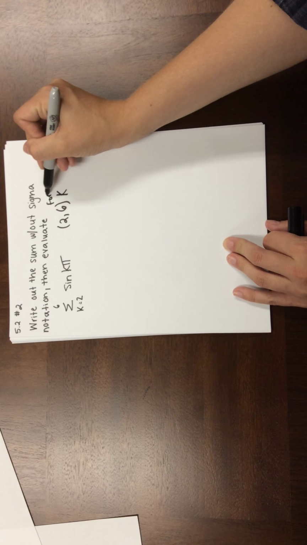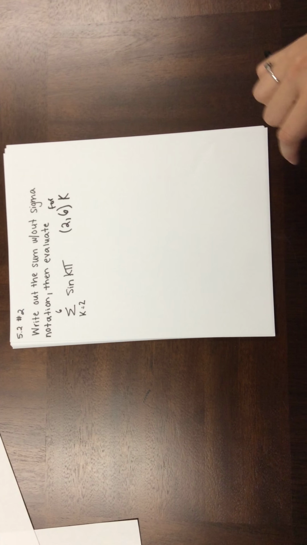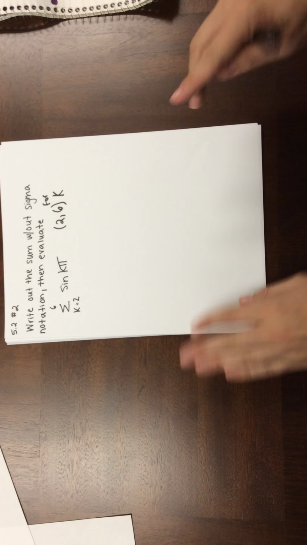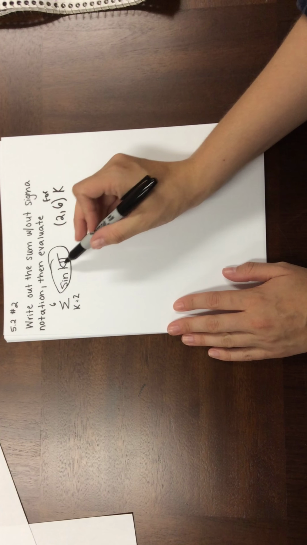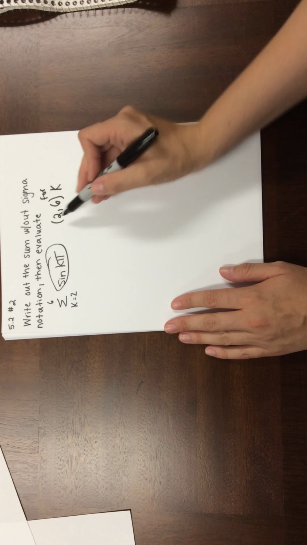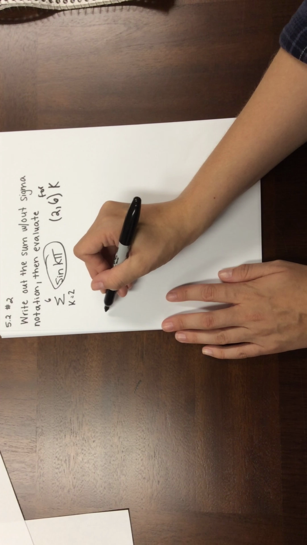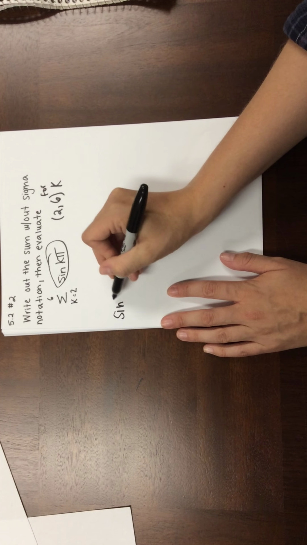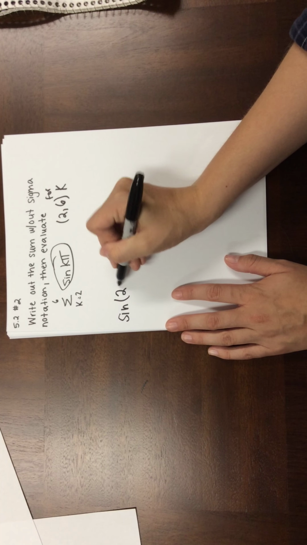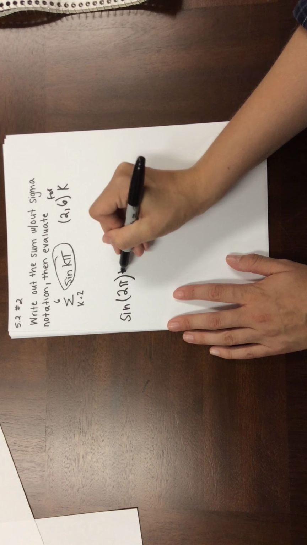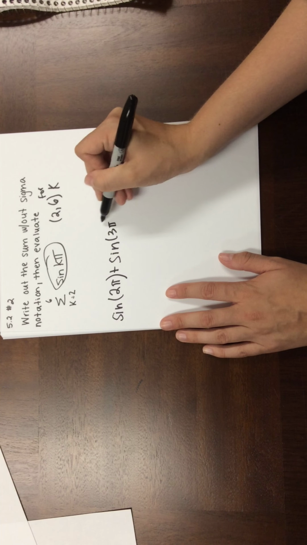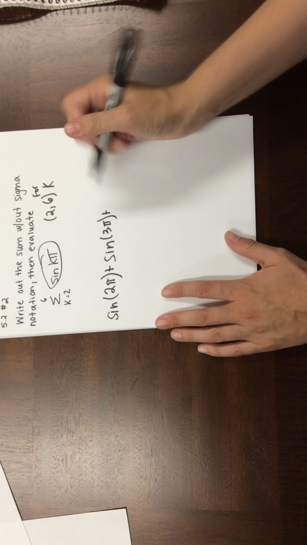If we write this out without sigma notation, we're just going to write each part out simply. We'll plug in for k values from 2 to 6, which leaves us with sine 2 pi plus sine 3 pi. And we just keep going until we hit 6.